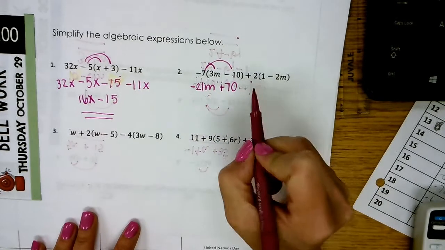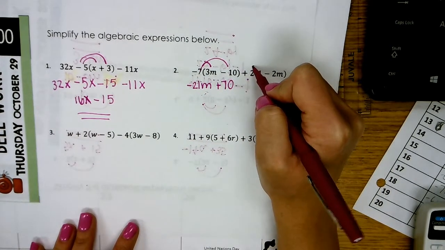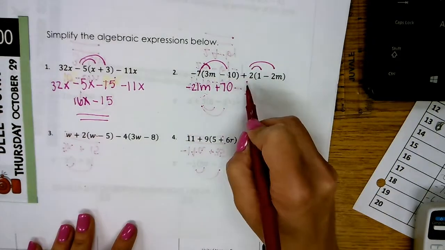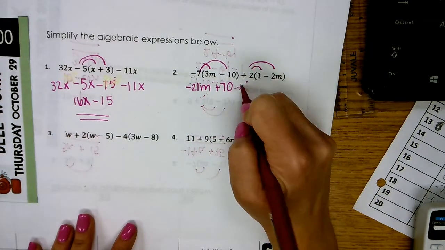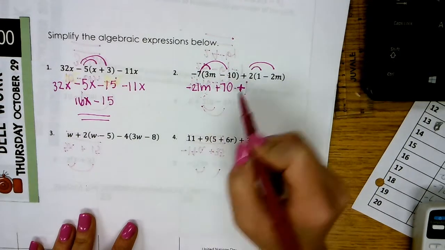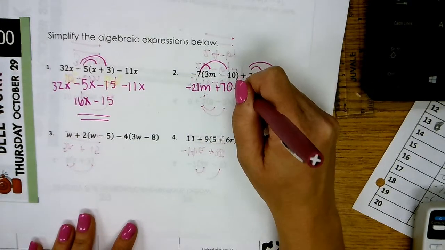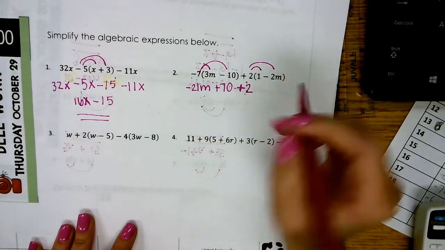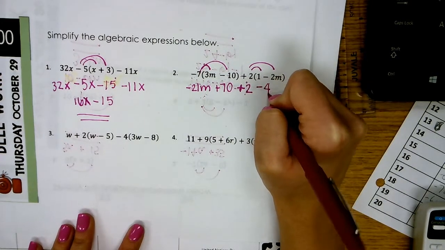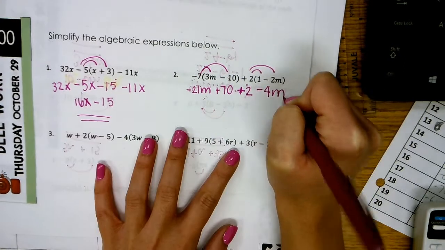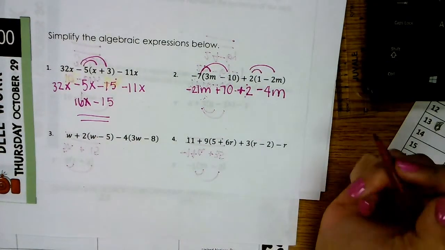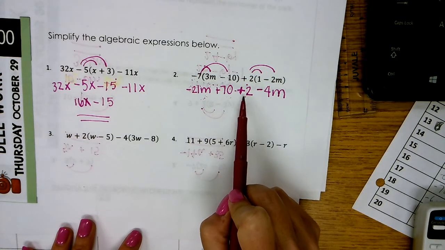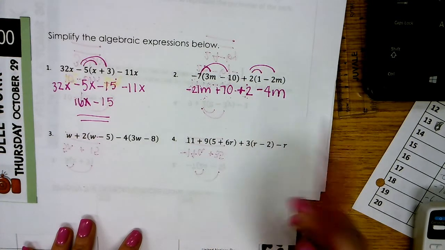Now we need to distribute again. We're going to take this 2 and distribute it to each term inside the second set of parentheses. So plus, because we're going to bring down the plus sign that's in between there, 2 times 1 is 2, and then 2 times negative 2m will give us negative 4m. So after we distribute, we have negative 21m plus 70 plus 2 minus 4m.